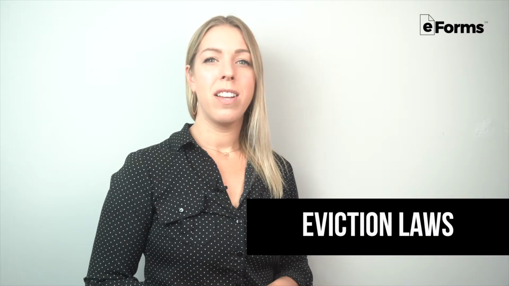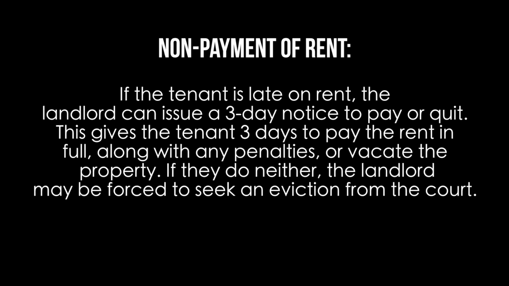Eviction laws. There are 2 legally accepted causes for eviction in Arkansas. Non-payment of rent. If the tenant is late on the rent, the landlord can issue a 3-day notice to pay or quit. This gives the tenant 3 days to pay the rent in full, along with any penalties, or vacate the property. If they do neither, the landlord may be forced to seek an eviction from the court.